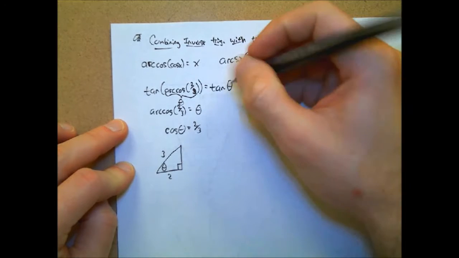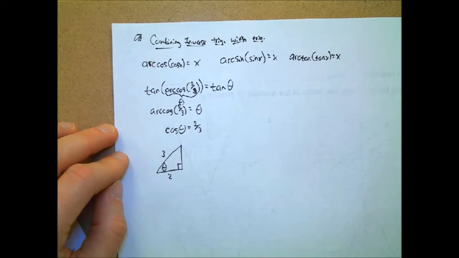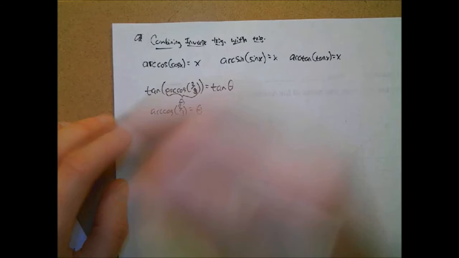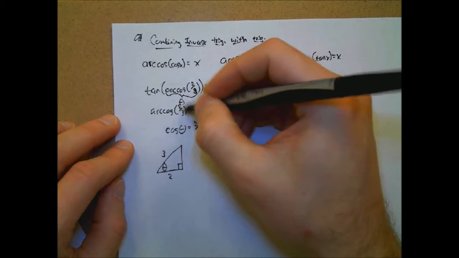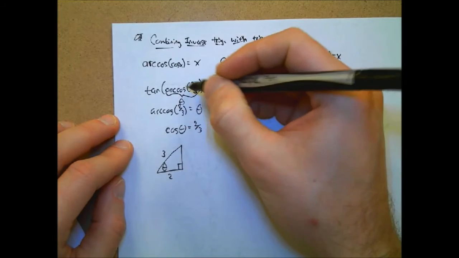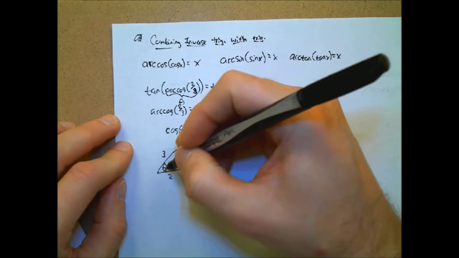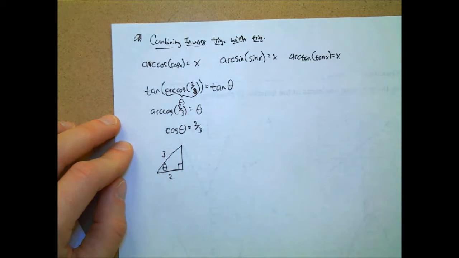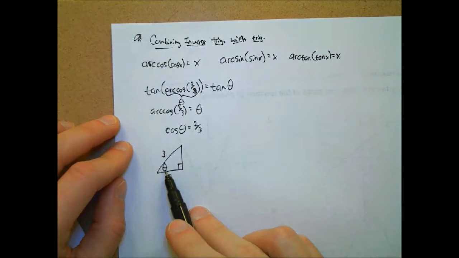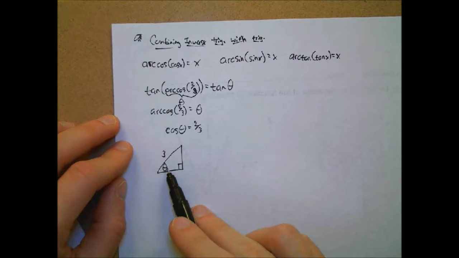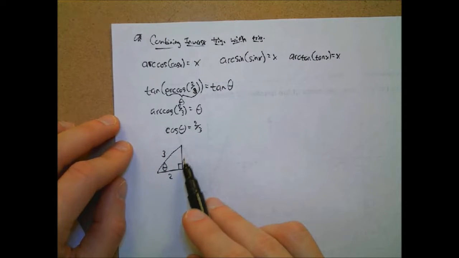is really just trying to find the tangent of theta. Right? I said we're going to make arc cosine of 2/3 be theta. So I can replace this arc cosine 2/3 with this theta. To find the tangent of theta, well, tangent is opposite over adjacent. I need to figure out the opposite, but can I figure out the opposite leg here? Using what? Pythagorean theorem, right?